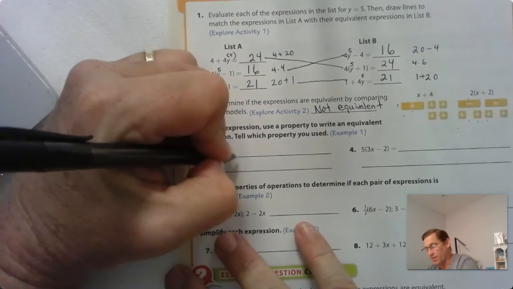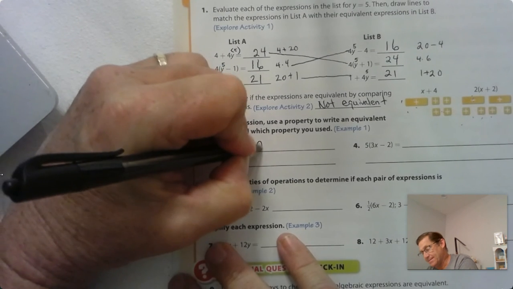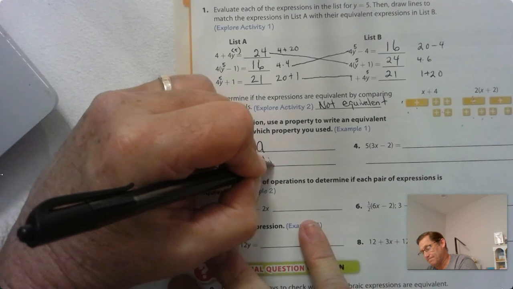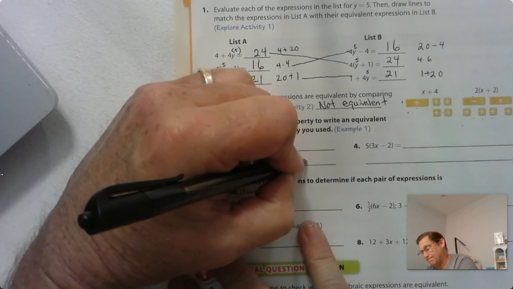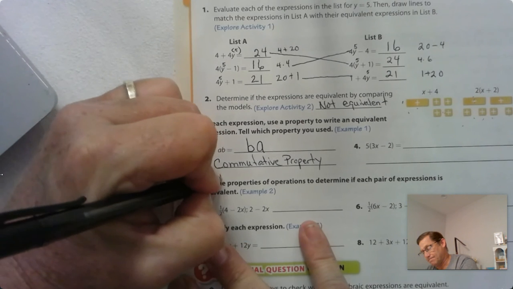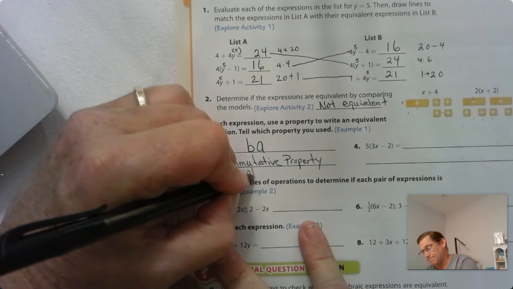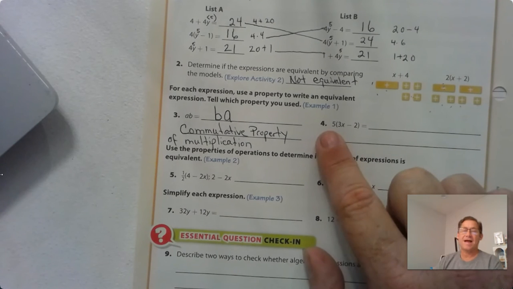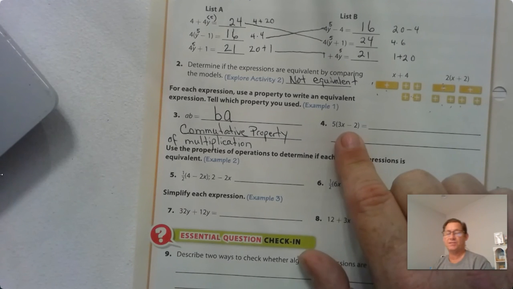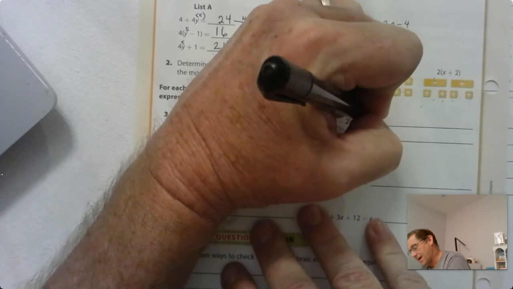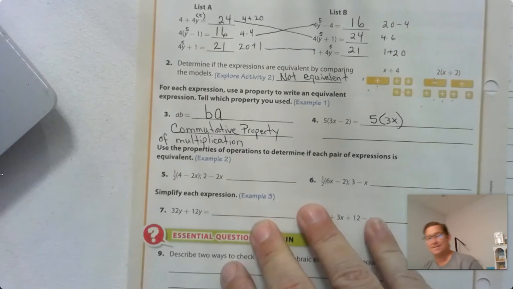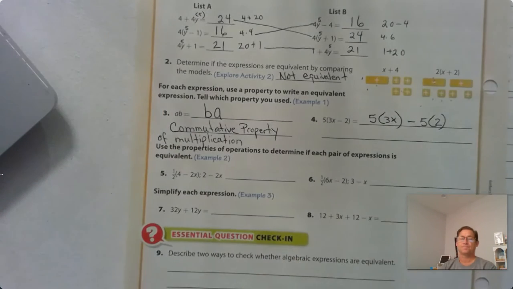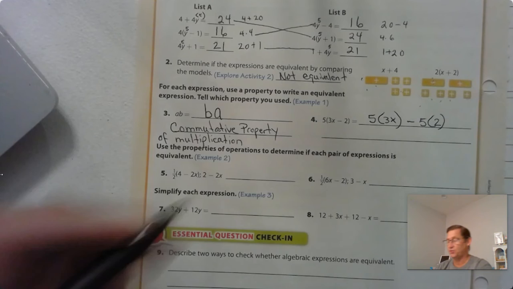I'm just going to use commutative property and say B times A. All right, and 5 times the difference of 3x minus 2 is the same as 5 times 3x minus 5 times 2. Okay, well, what property is that? That's the distributive property.